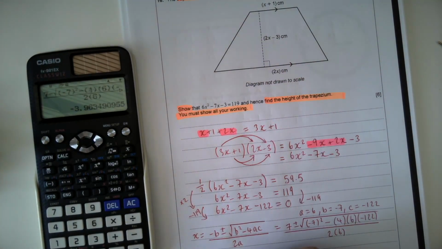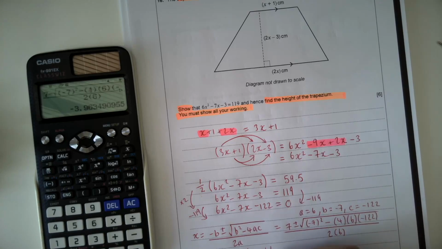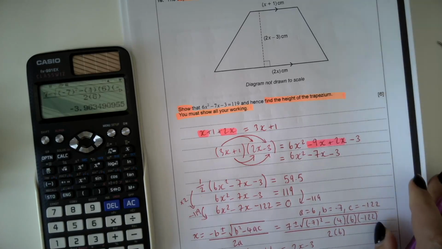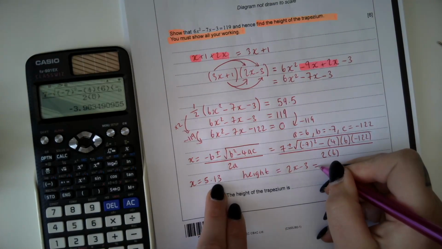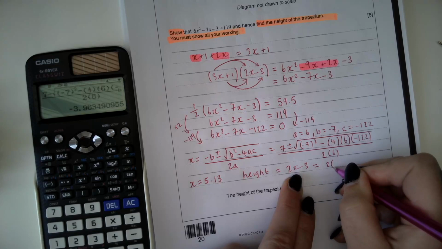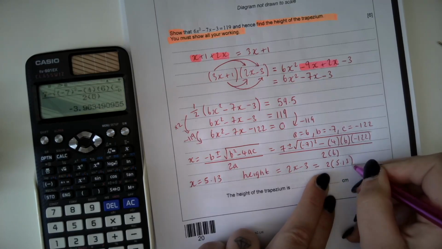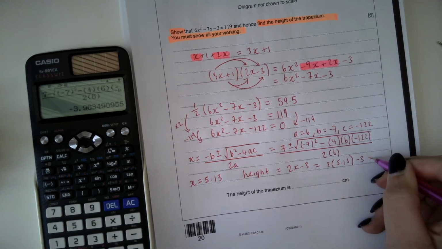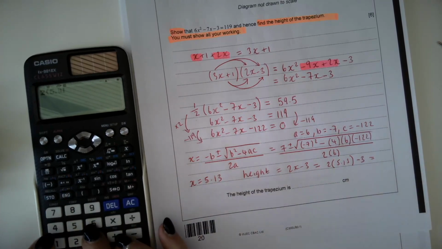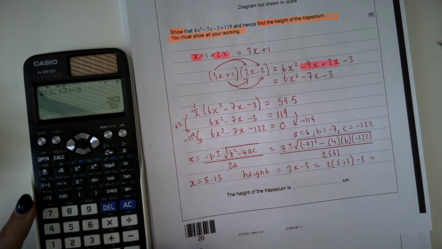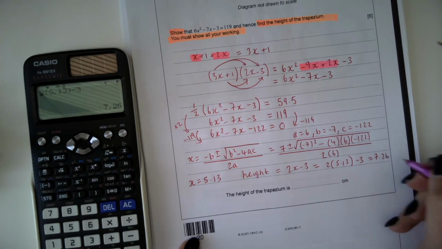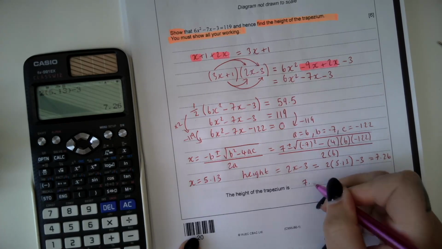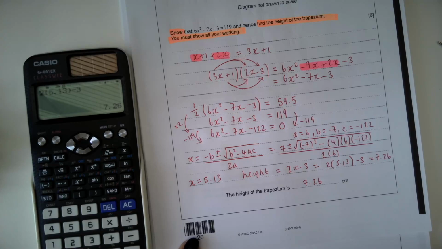Now my height equals 2x subtract 3 here. So I'm going to substitute that x value in. So 2 multiplied by 5.13 subtract 3 equals 7.26. So my height is 7.26 centimetres.